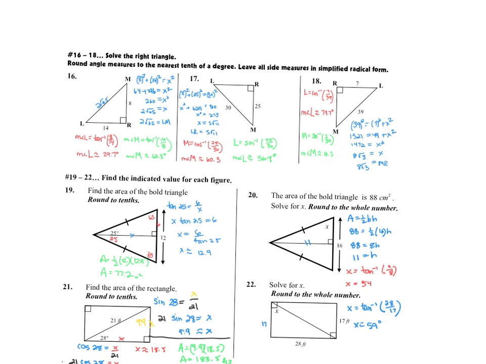Number 19 asks us to find the area of the bold triangle. So if we look at this triangle, we were told this, which tells me this is an isosceles triangle and my base angles are congruent. And so I knew that piece. I also knew that if this was 25 here and this was 90, that this would be a triangle sum, and so that would have to be 65. And once I knew that was 65, I knew this would be 65. And I know that the triangle sum of the whole thing here is 180, and so then I would know that this is also 25.